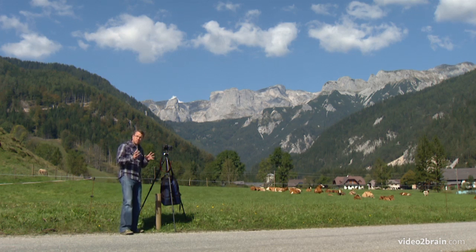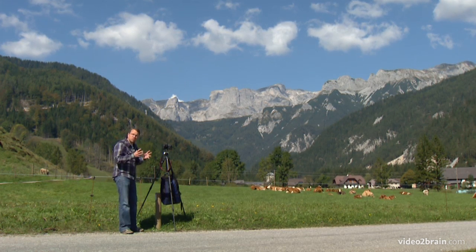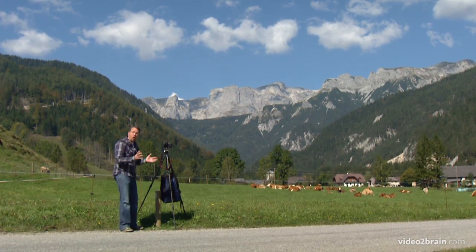And so here I've got the best of both worlds. I've got some cows in the foreground, a beautiful backdrop with these mountains, and the clouds up above. So I'm going to try and capture an interesting scene that incorporates all of that.